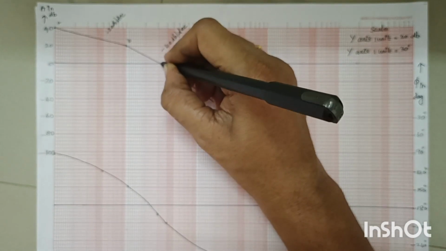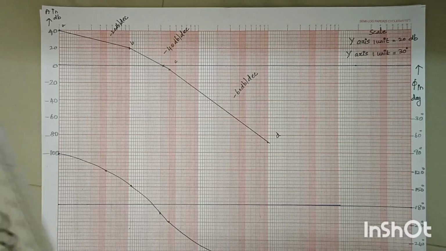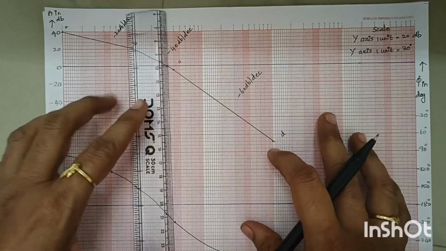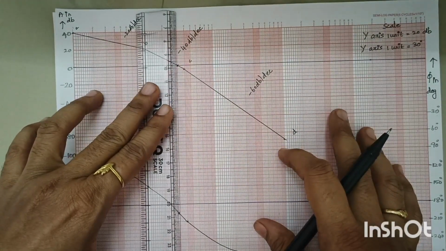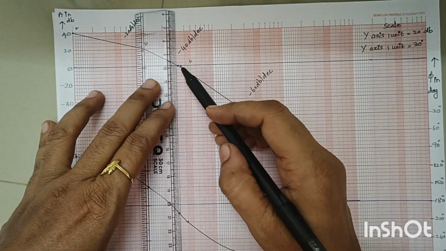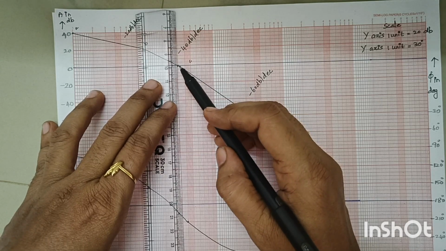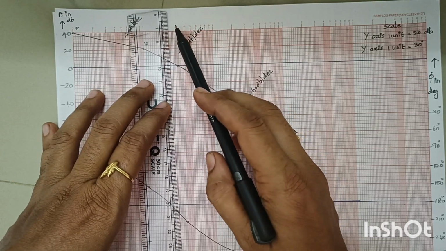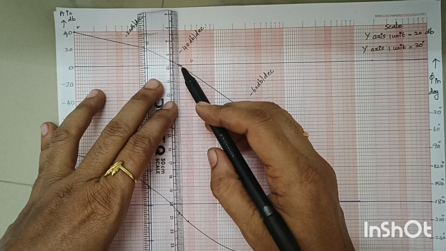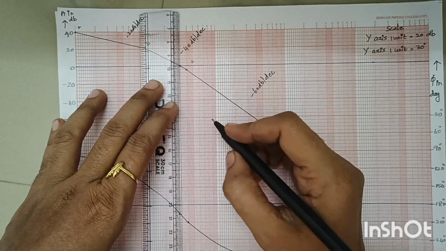Okay, mark that point. Just keep a scale and accurately look at what frequency it crosses the 0 dB line. So when you keep the line over here, it is somewhere around 3.3. Okay, here we are having 3. So it lies here. So the value of our gain crossover frequency is 3.3.